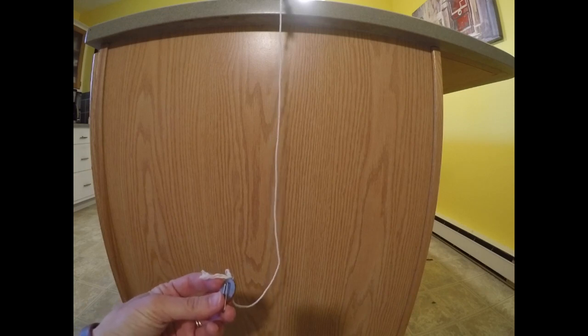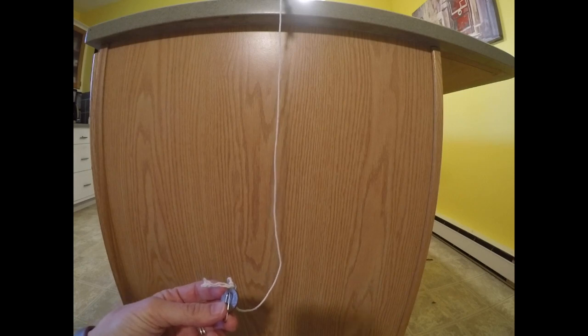Here's the same experiment, but with a 55 centimeter pendulum. 1, 2, 3, 4, 5, 6, 7, 8, 9, 10. This longer pendulum only swung 10 times in 15 seconds. It looks like string length does affect the number of cycles a pendulum makes in 15 seconds.